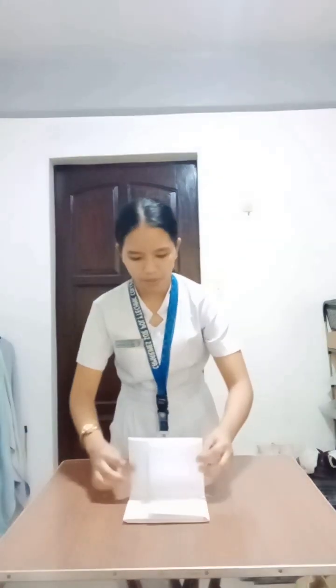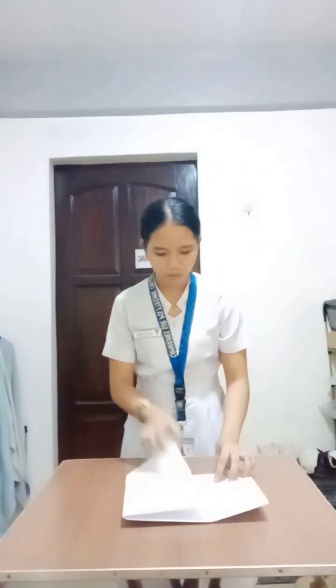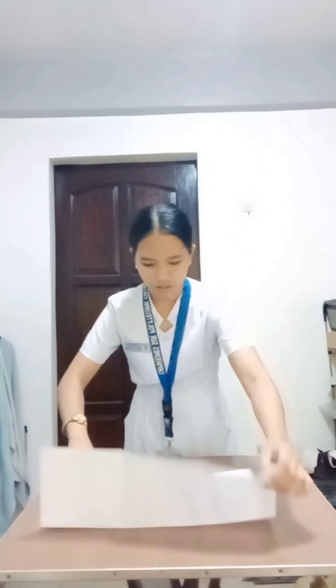the procedure is, first, upon arriving at the client's home, place the bag on the table or any flat surface. So I have here a flat surface, a table. Then line it with paper lining. The paper lining should be clean side out. So this is the paper lining. I will put it here on the flat surface. Like that.